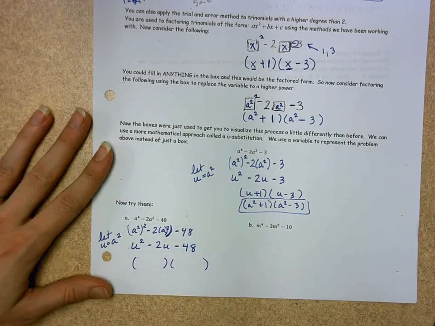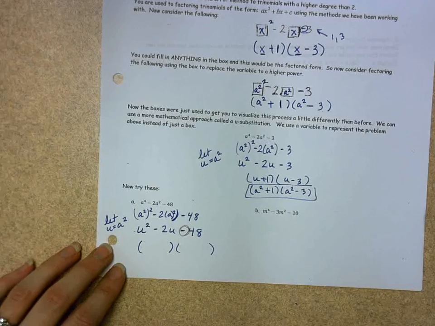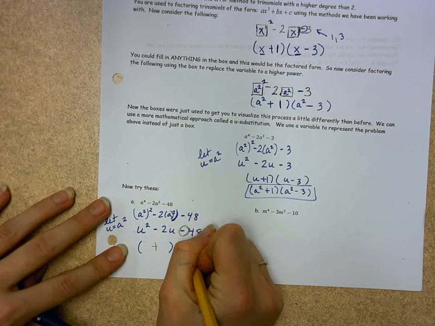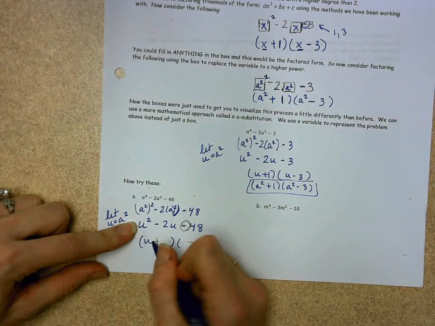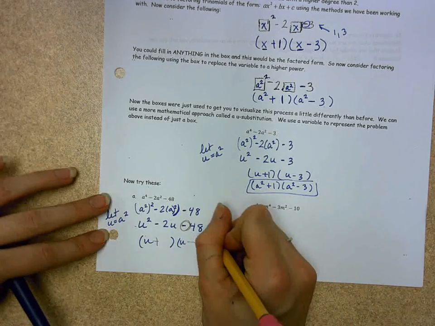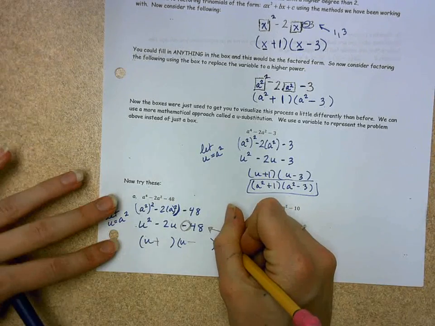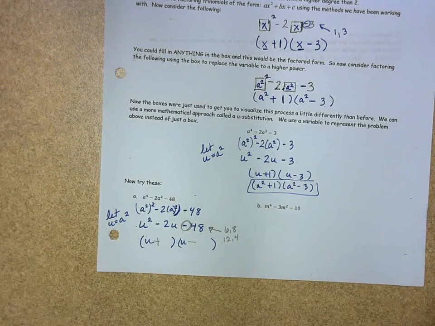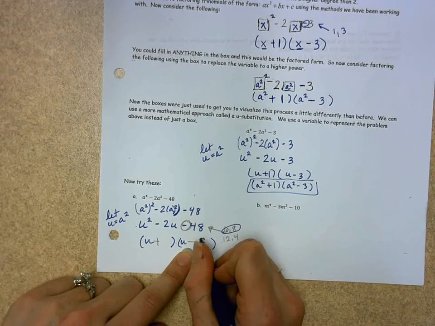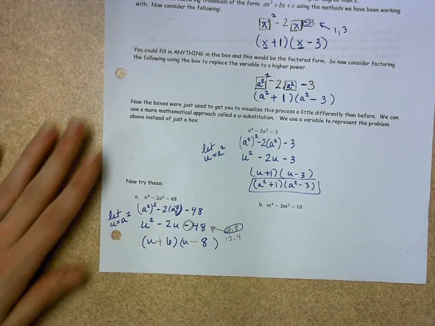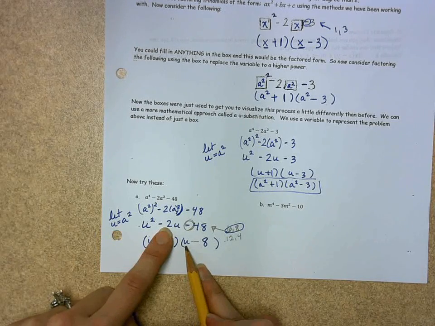I factor this down. Are my signs different or the same? Different. Different because the last term's negative. So I'm going to write in a plus and a minus. What times what would give me u squared? U and u. What times what would give me 48? 6 and 8, you could use something like 12 and 4 and so on, but you guys already found the factors that work. If I make the 8 negative and the 6 positive, what happens when you add a negative 8u plus a 6u? Negative 2u, that's what we want.